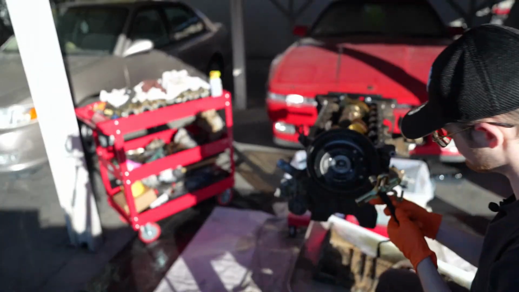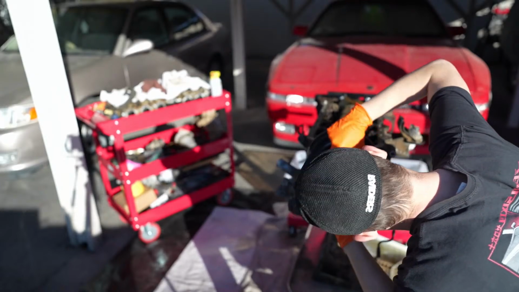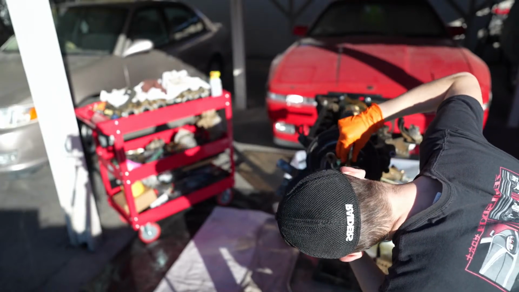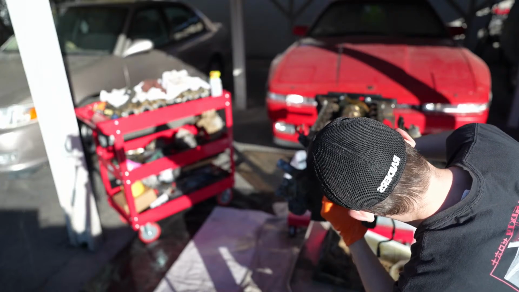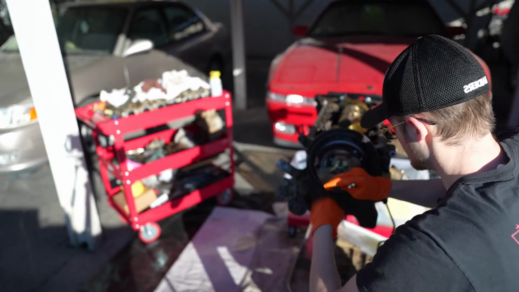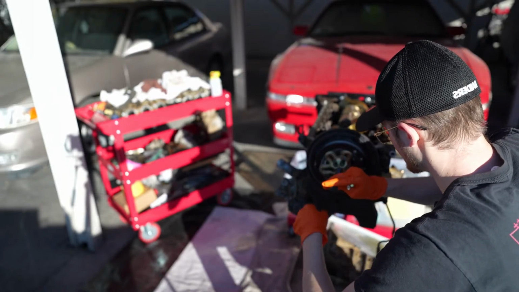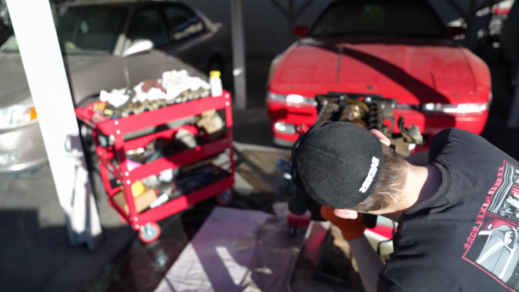And what I'm gonna do is, this bad boy is gonna go on here flush for starters. And then I think those bolt holes, yeah, so these bolt holes are gonna line up the best. And then we gotta rotate it that way. Okay, so right about here.